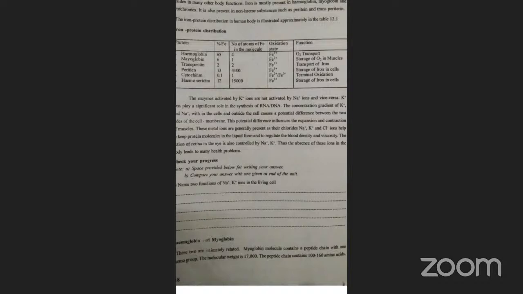The function is oxygen transport. In hemoglobin, the iron percentage is 65, and 4 iron atoms are present. It is in the Fe+2 state, and it is involved in oxygen transport.